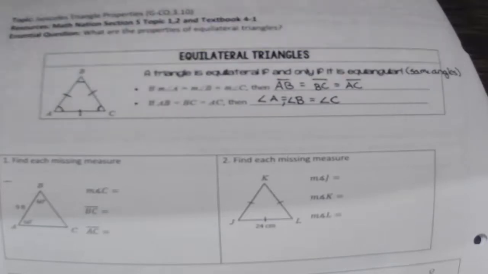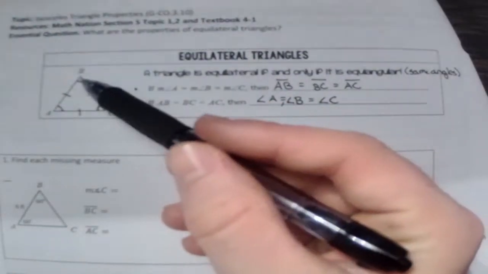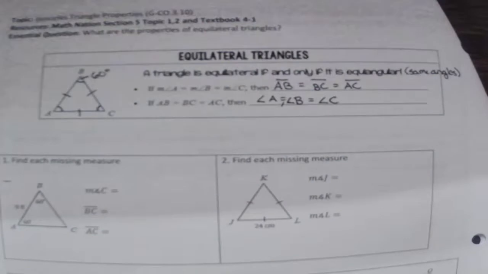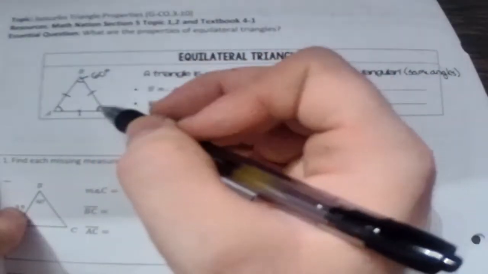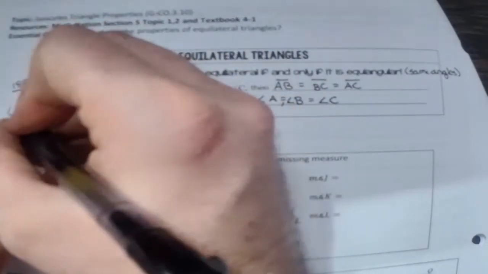Now, to make sure you know, each angle inside of a triangle that's equilateral is going to equal 60 degrees. The reason for that is all three angles inside a triangle have to add up to 180. If they're all the same, if we do 180 divided by 3, that equals 60 degrees. So they each equal 60 degrees.